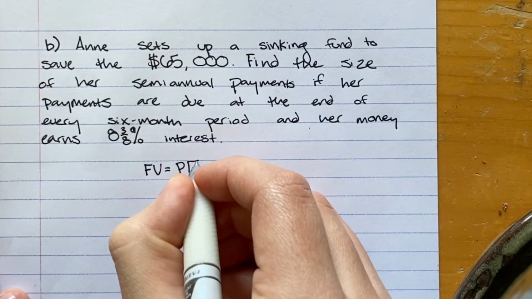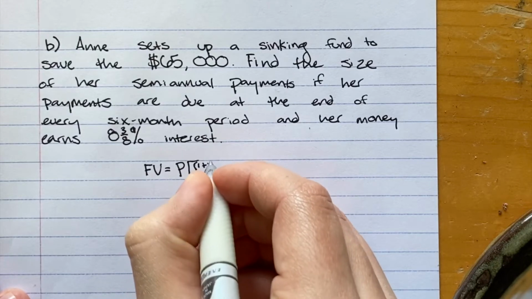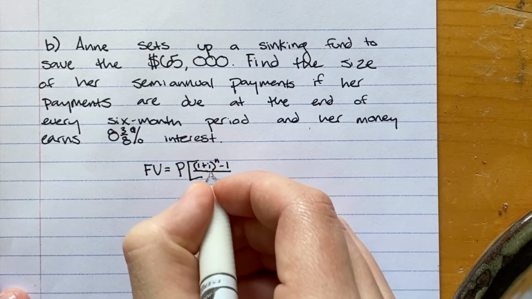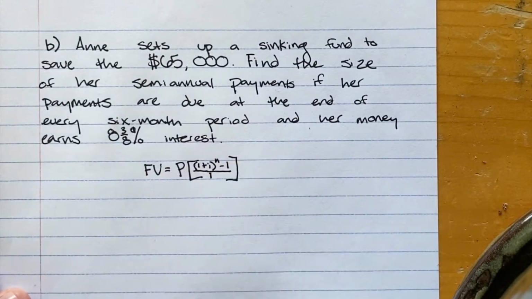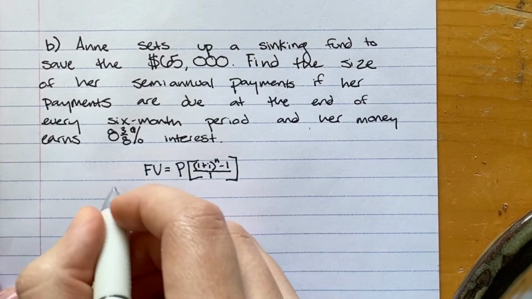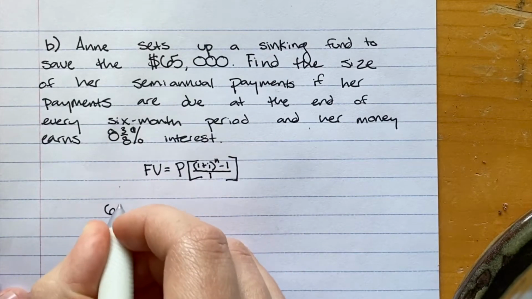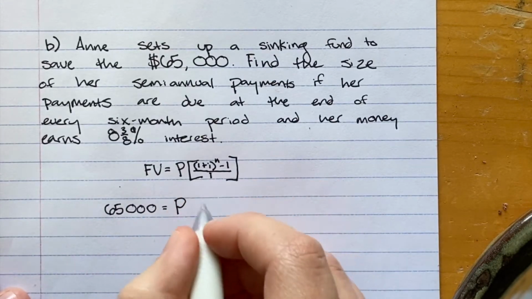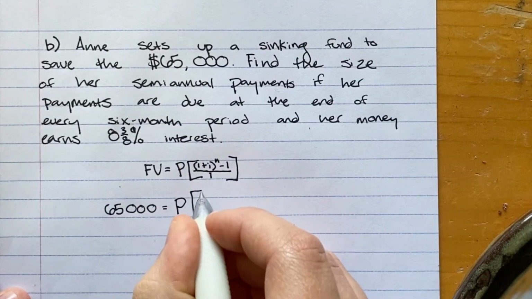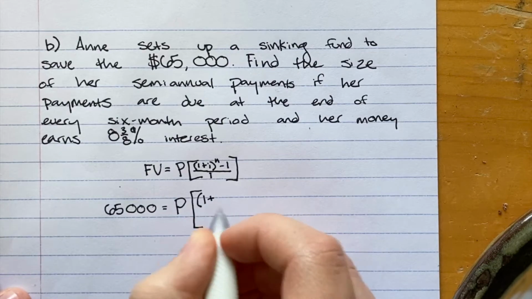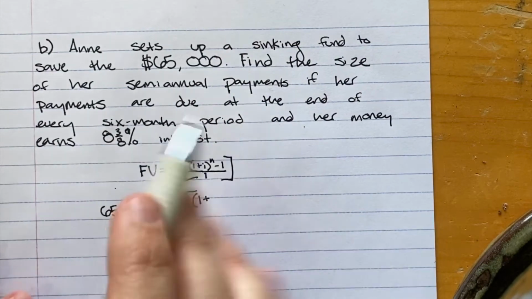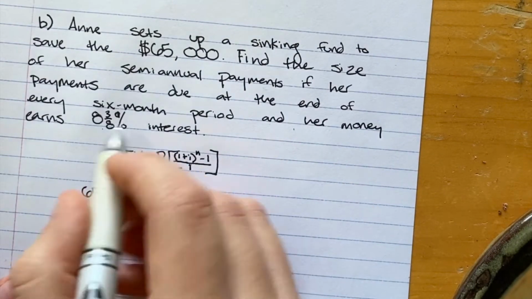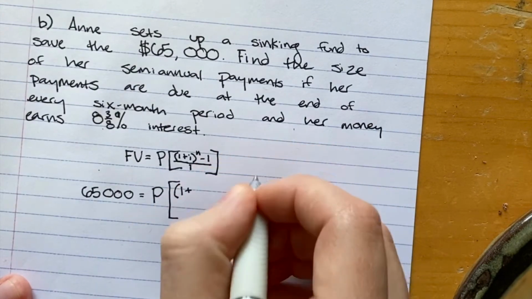multiplied by 1 plus I to the n minus 1 over I again. So I already told you the future value is $65,000. That's what she's trying to save up for. Equals P, which we're solving for, multiplied by 1 plus I. Now I is the interest, but the interest is 8 3/8%, which is a fraction and annoying, so we're changing it to a decimal.